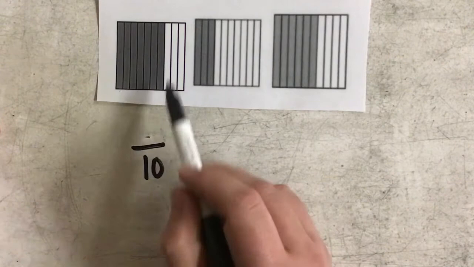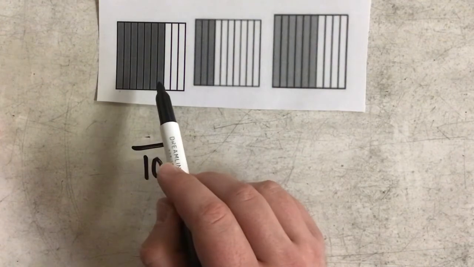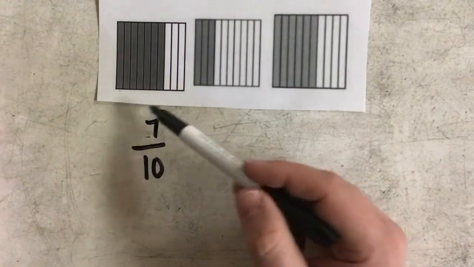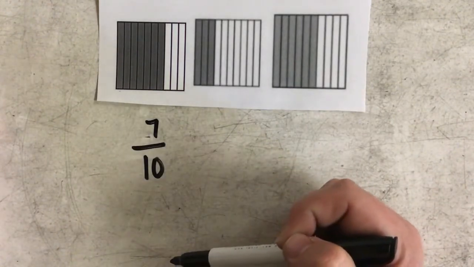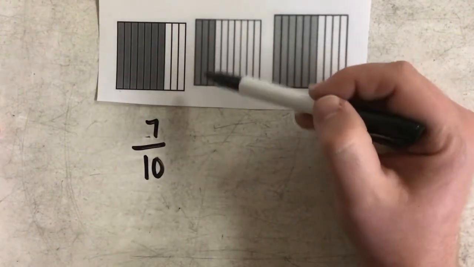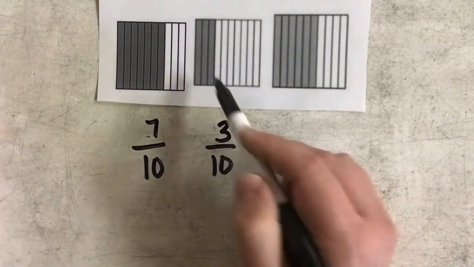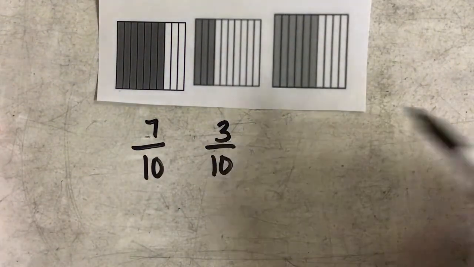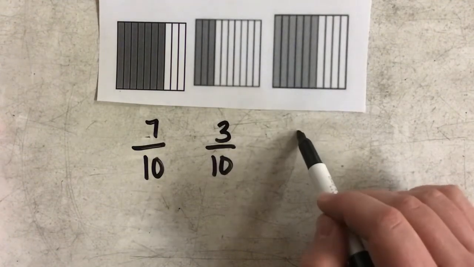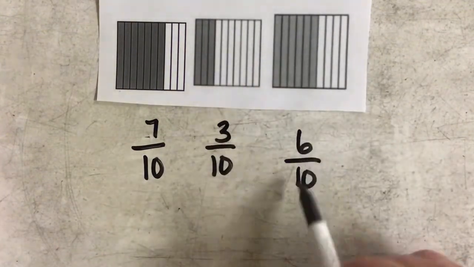So I would say that this fraction right here is 1, 2, 3, 4, 5, 6, 7 of the tenths that it has been cut into. So I would say that that fraction is 7/10. This fraction here has also been cut into tenths, but here I have 1, 2, 3 of the 10 shaded. So I would write that fraction as 3/10. And finally, this last one I have 1, 2, 3, 4, 5, 6 out of 10 that have been shaded, so this fraction represents 6/10.